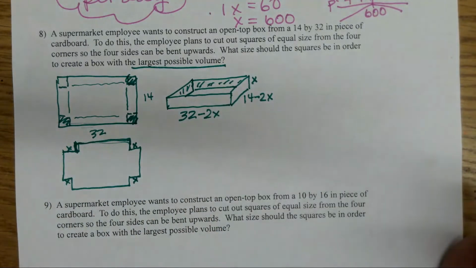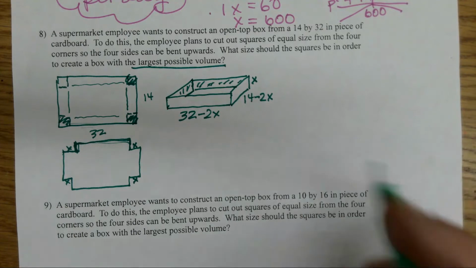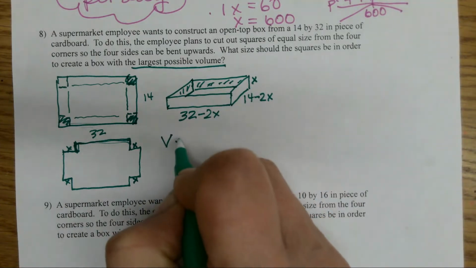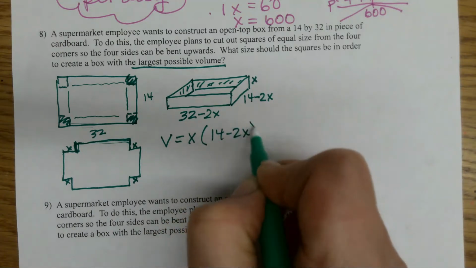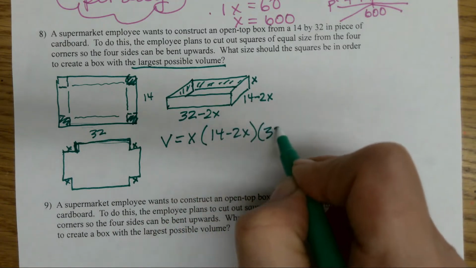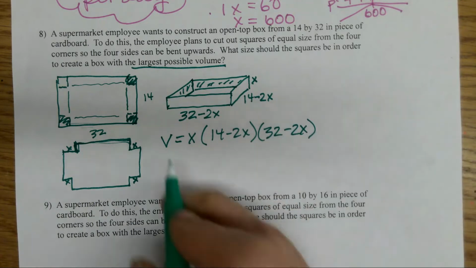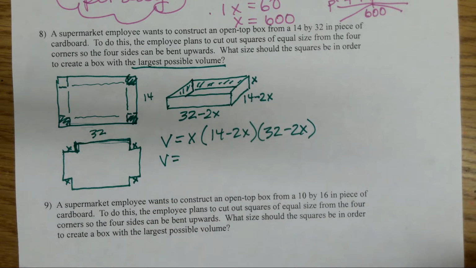And now what I want to do is find the largest volume. Well, volume is length times width times height, not necessarily in that order, so I'm going to start with the smallest. I'll go X times 14 minus 2X times 32 minus 2X. And then what I like to do is multiply this all together first to get a polynomial. So I'm going to pause the video, have you guys multiply this all together, and then we'll come back and compare.